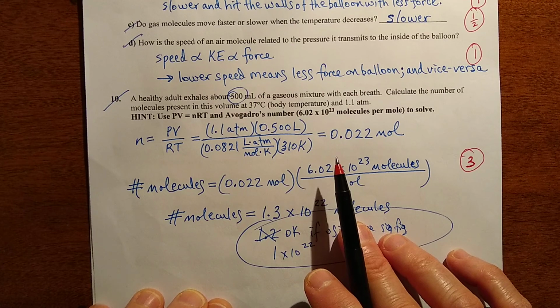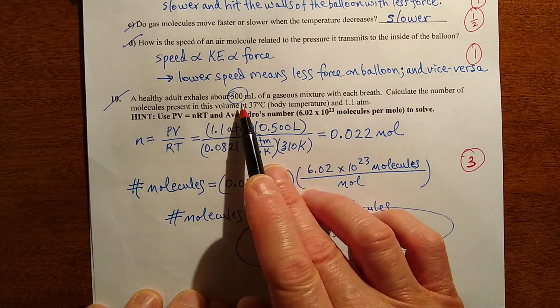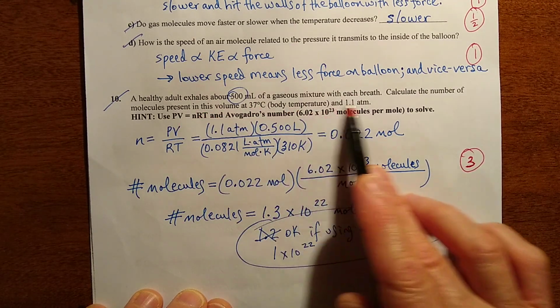This problem was an ideal gas law problem. A healthy adult exhales about 500 mL of gas mixture with each breath.